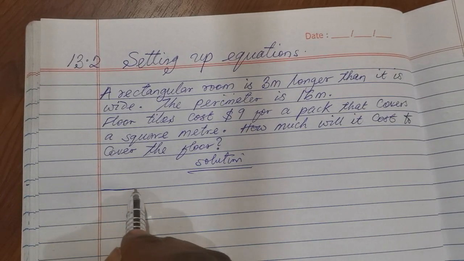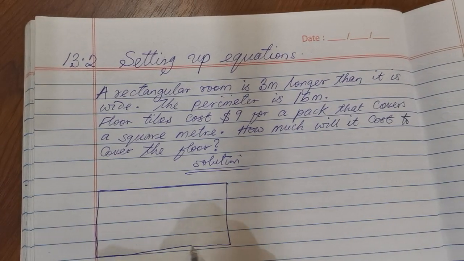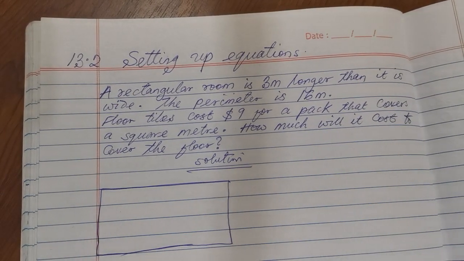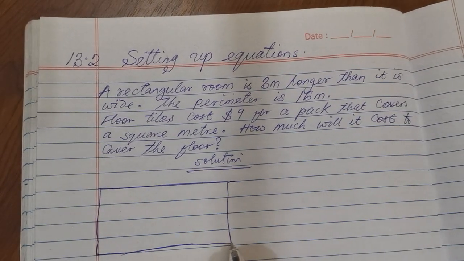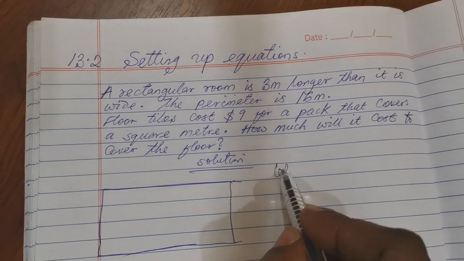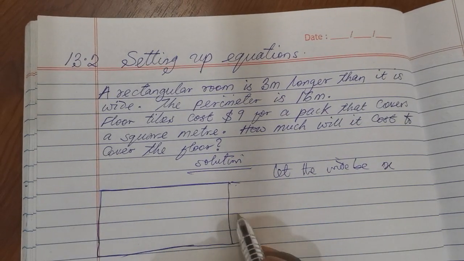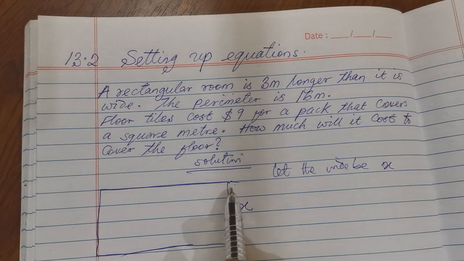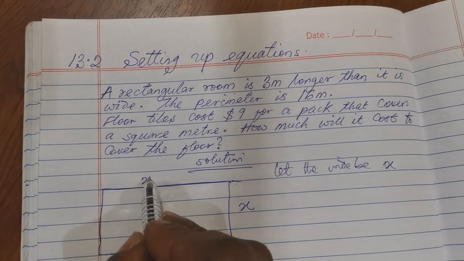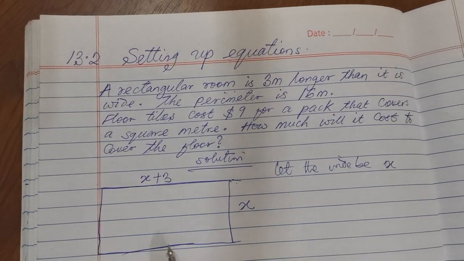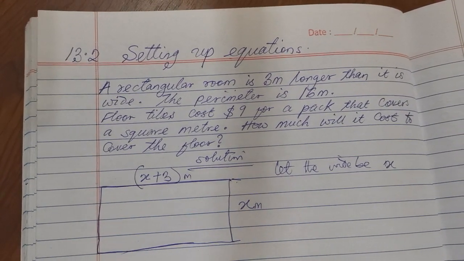Assuming this shape is the room, it says that a rectangular room is 3 meters longer than it is wide. So if this is the width, let the width be x. So this is x, and the room is 3 meters longer. That means the length of the room will be x plus 3. So it's 3 meters longer than the width. So this is x meters, and this should be x plus 3 meters.